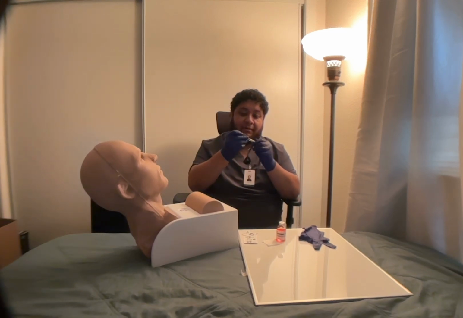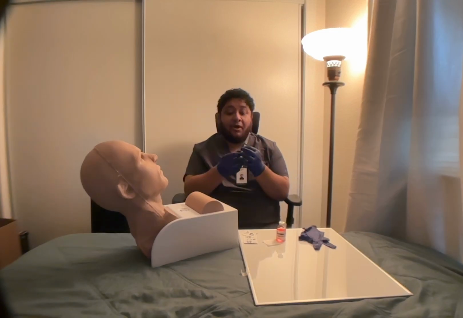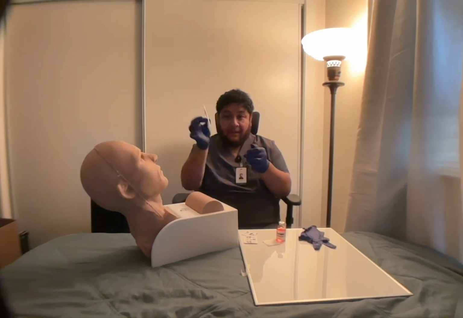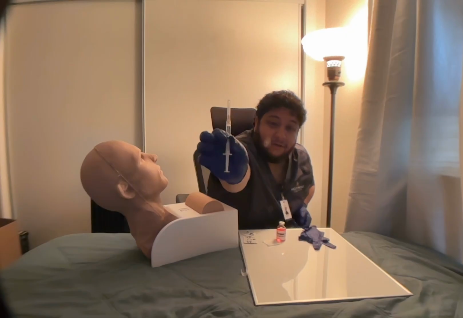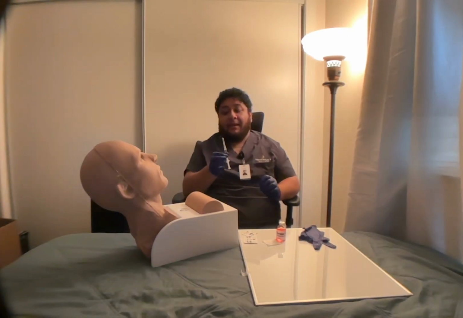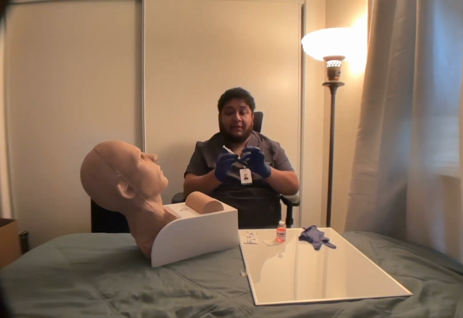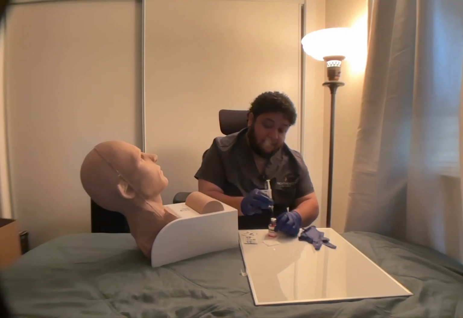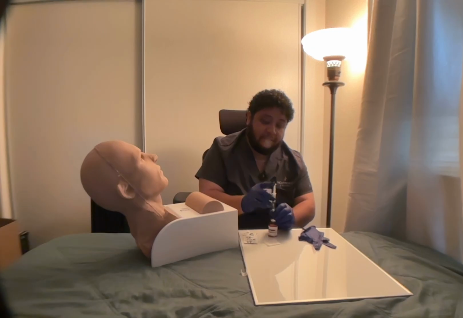Connect. Make sure it's securely fit. Now I'm going to draw 1.5 milliliters of air, like so, verifying the camera just to make sure. Okay, now I am going to remove the cap and insert the needle into the medication vial, and I'm going to push the air out.